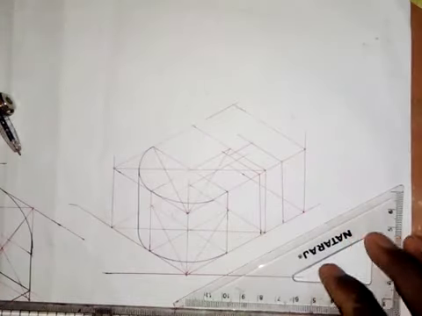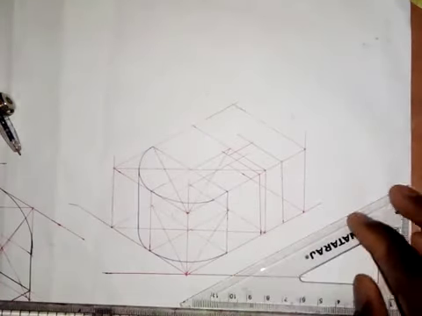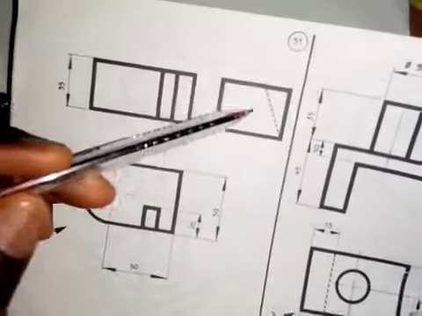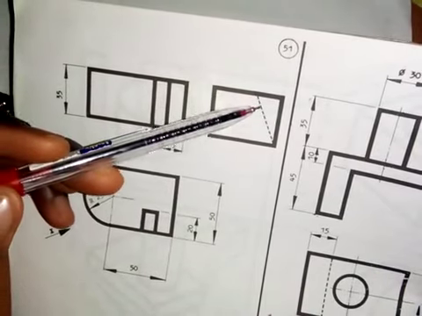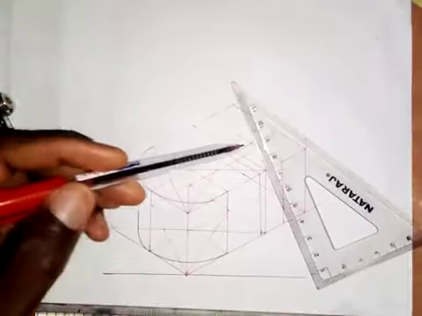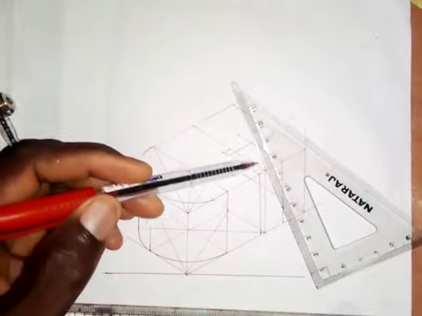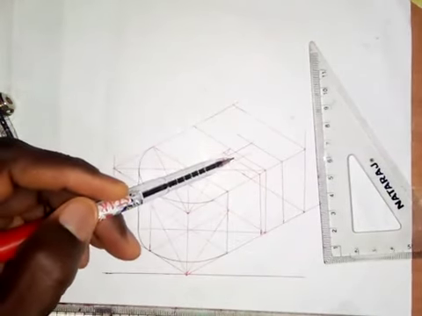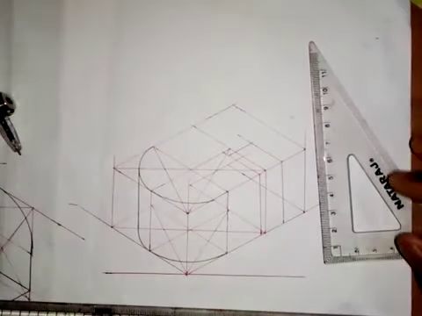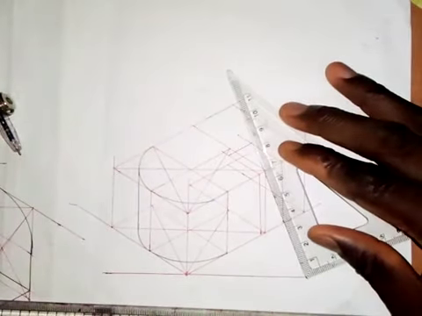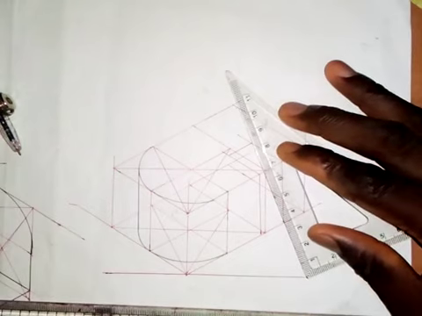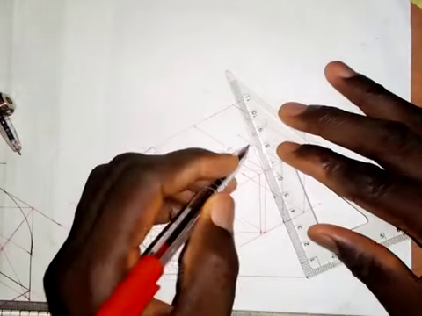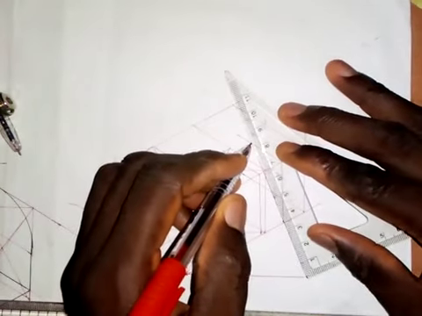So what we have here now, all right, the next thing that I'm going to do is that what we have here in the plan, there is a line that we have to draw from this point to join this point here. We also have the same thing, but this one is not going to show. So what we need to do now is to join this together. I first of all draw it with my red pen.